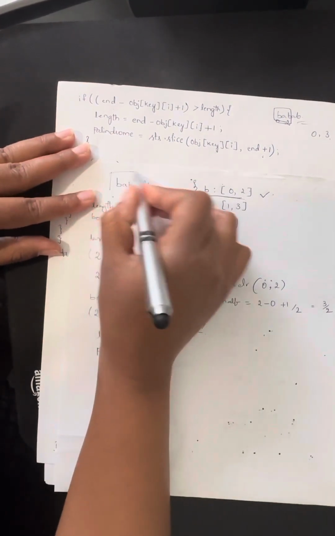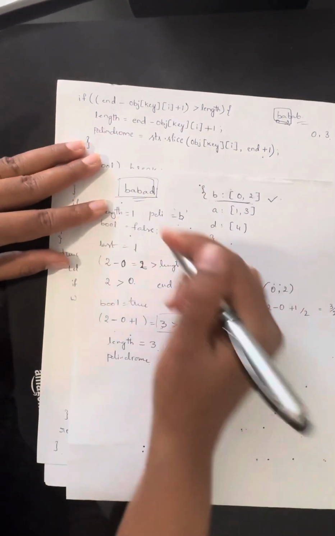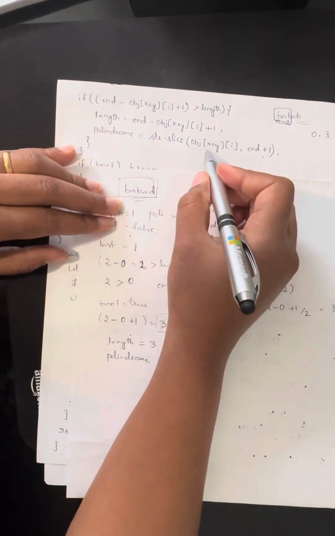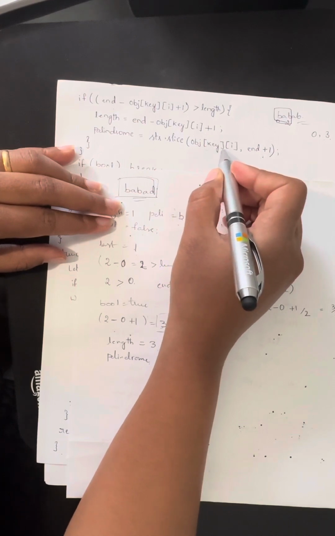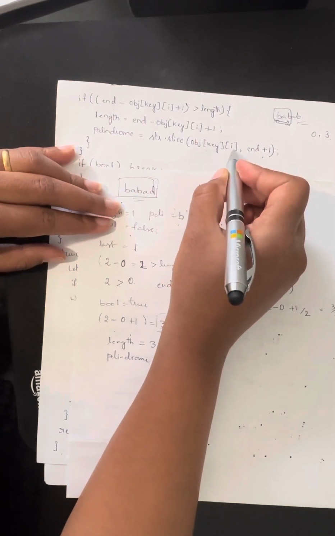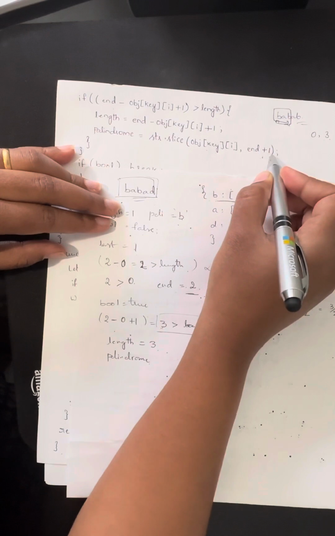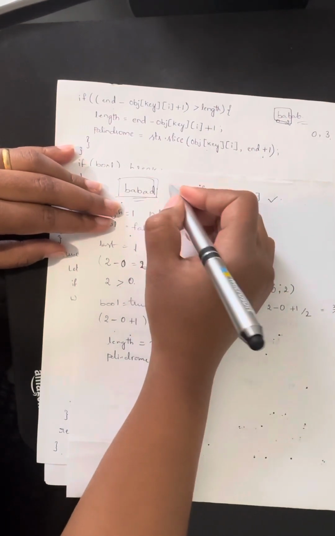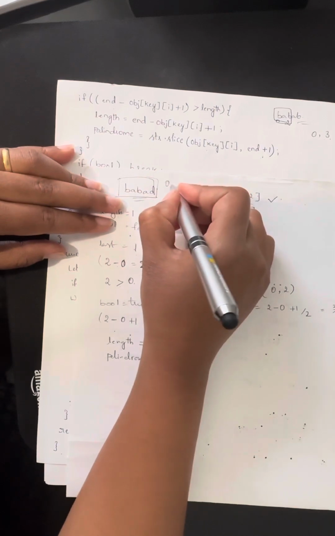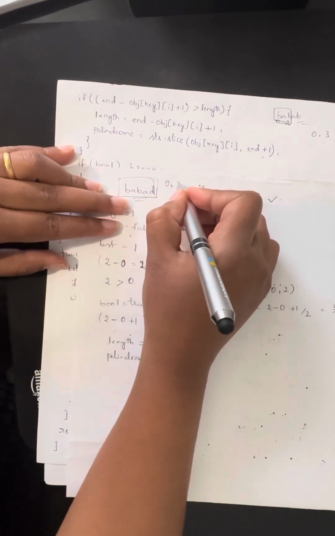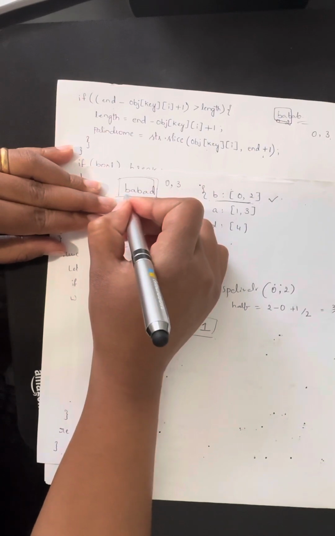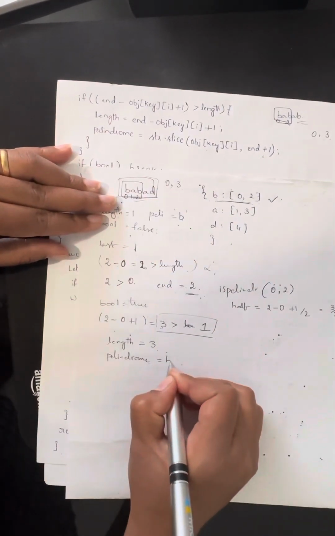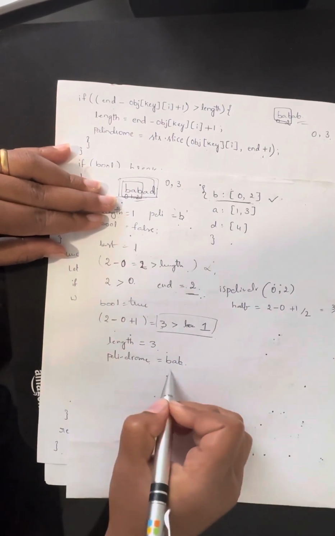so this is our input string, right? So from this we are doing the slice from index 0, so object key of I is 0, and end plus 1 is, end is 2 plus 1 is 3. So we need to slice the string from 0 to the index before 3. So we need to have 0, 1 and 2, all these 3. So in the palindrome we'll store BAB.